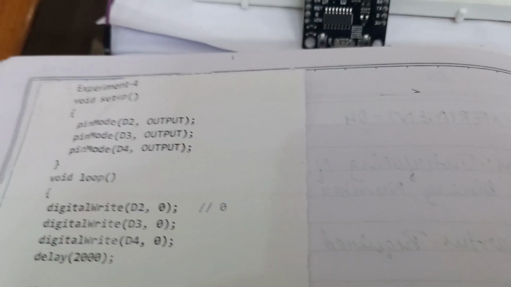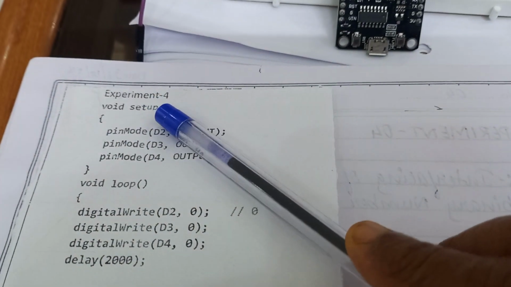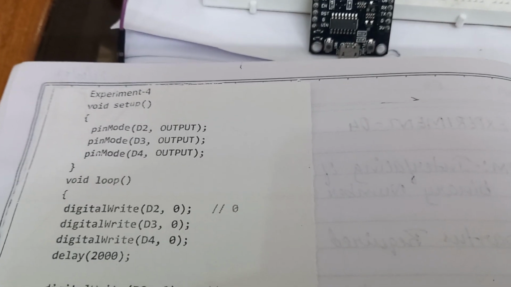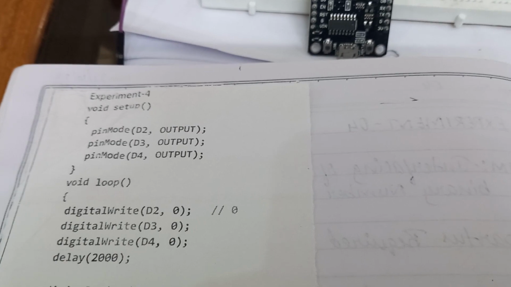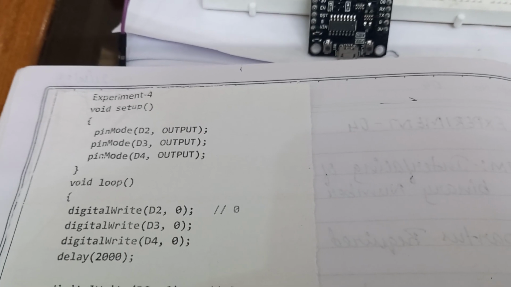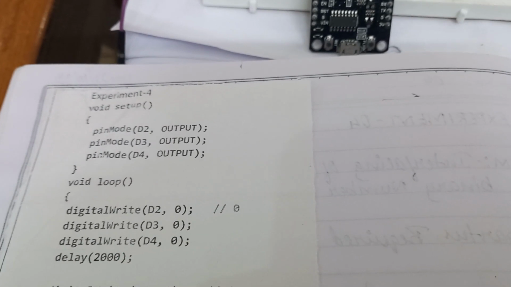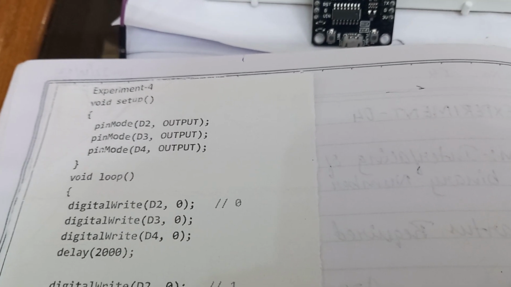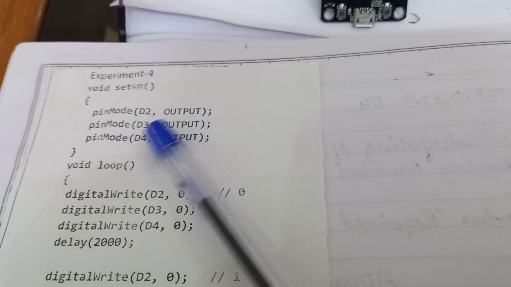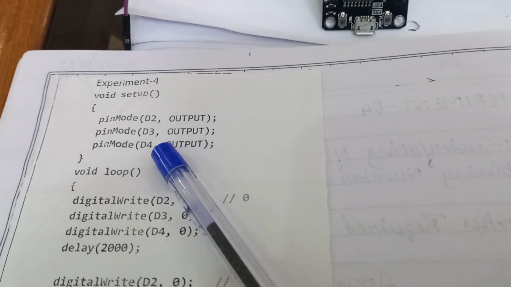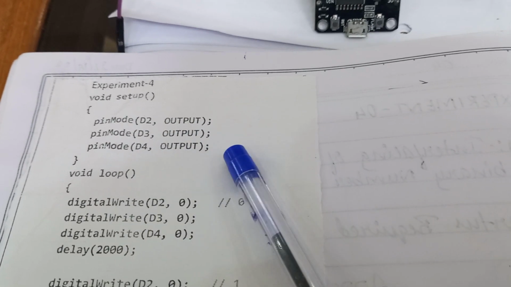The first part is void setup. In the void setup function, the code initializes the 3 pins D2, D3 and D4 as output pins using pinMode function. This step is performed only once when your NodeMCU starts up. So that is D2 is set as output pin, D3 as output pin and D4 also output pin.